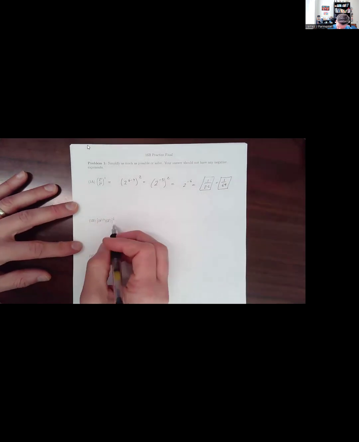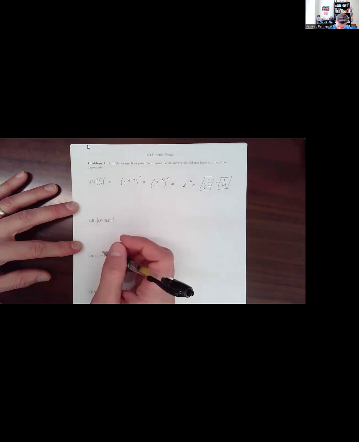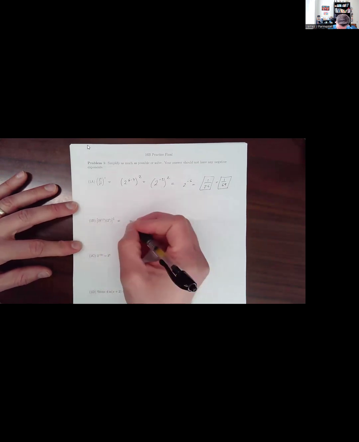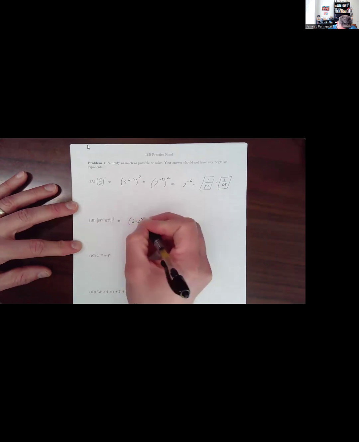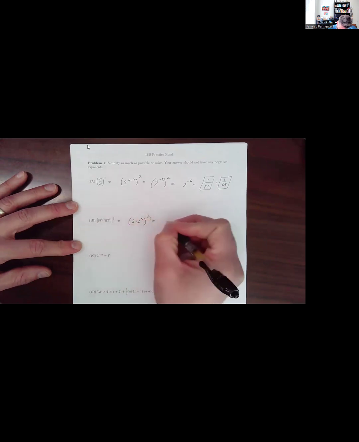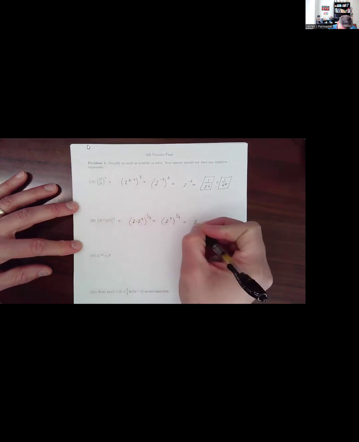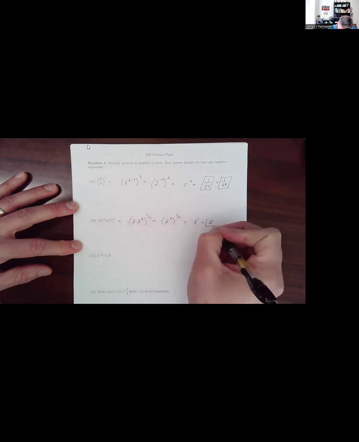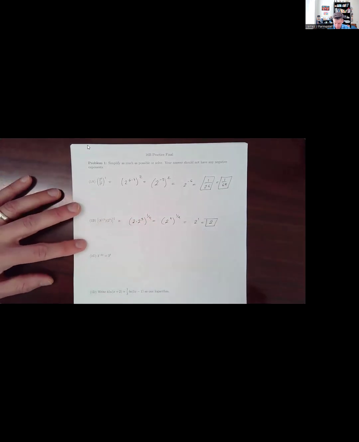Okay, let's do the same kind of thing here. 8 to the 1/3 times 2 to the third. 8 to the 1/3 is 2. So you really have 2 times 2 to the third to the 1/4 power, which is really 2 to the 4th to the 1/4, which is really 2 to the 1, which is just 2. Cool.